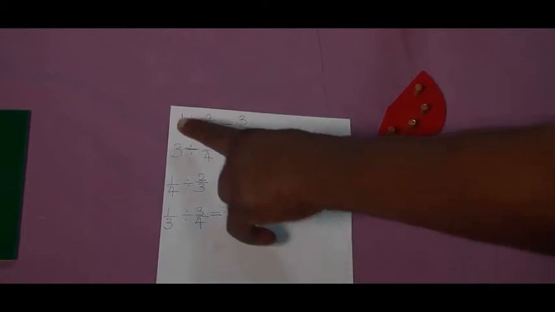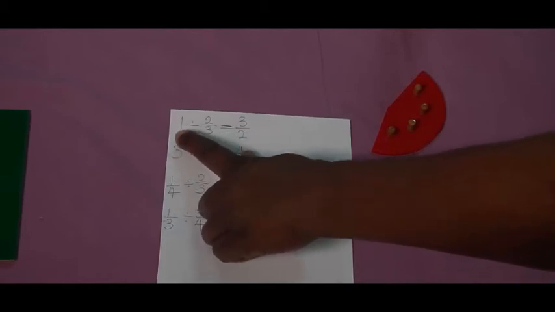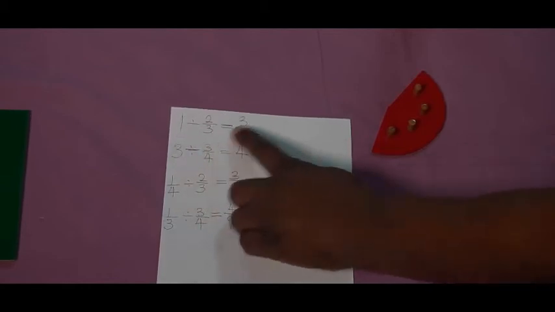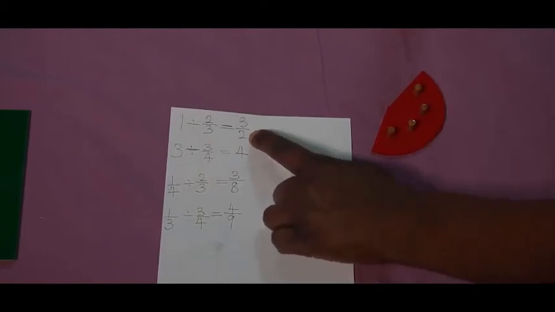Now let's look at what we have been doing in our division work. Let's look at the first problem we solved here. 1, we divided that by 2/3 and we are ending up with 3 halves.